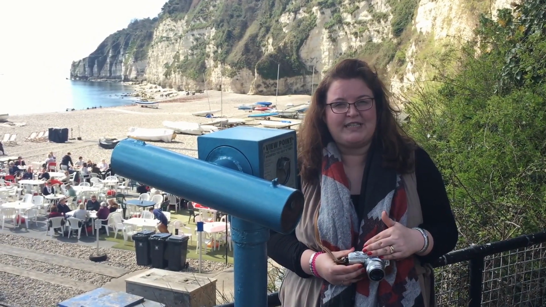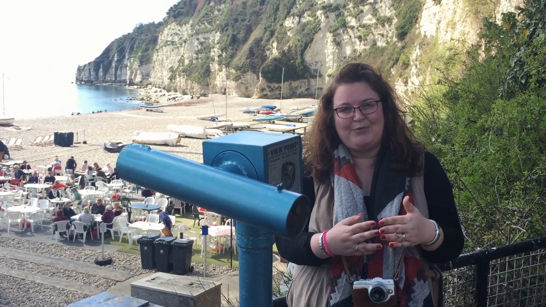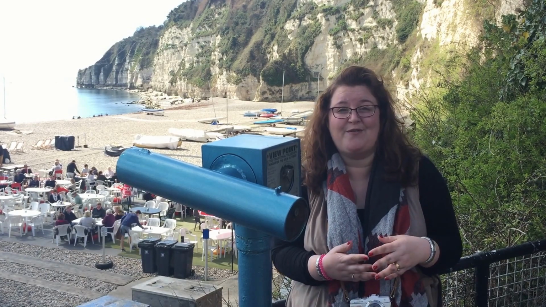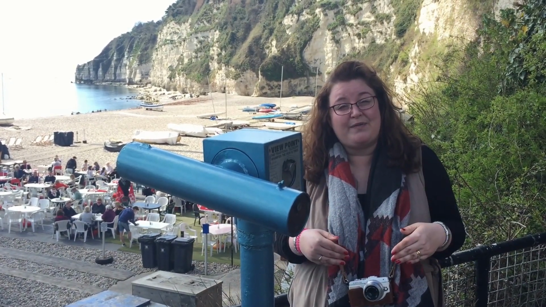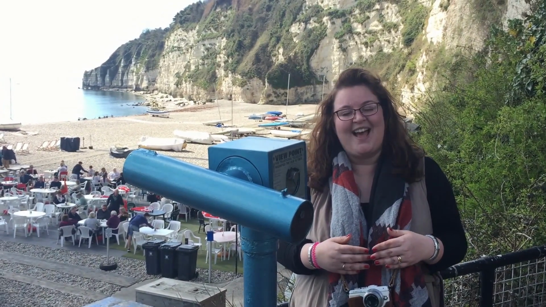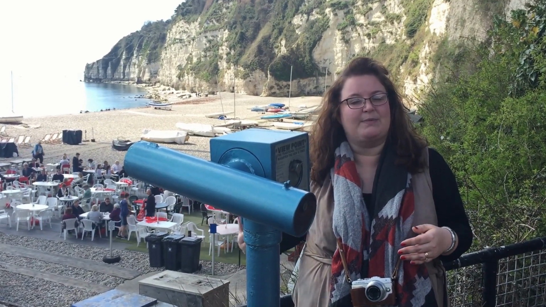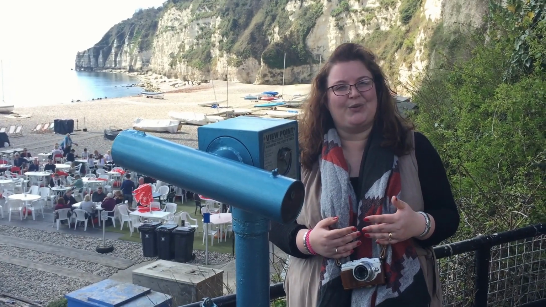Your aperture priority is what controls the depth of field. That broken down means what part do you want in focus, or how much do you want in focus. So if you were to photograph me just now on a narrow depth of field, I would be in focus and my background would be completely out of focus. On a wide depth of field, myself, the midground and the background and the beach would all be in focus. So it really depends on what kind of look you're going for.